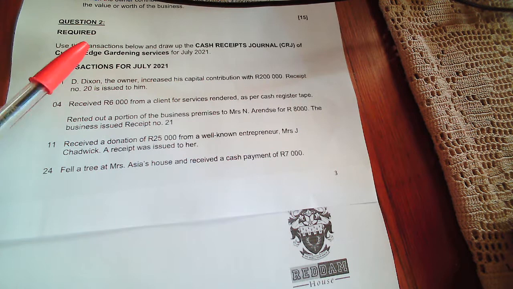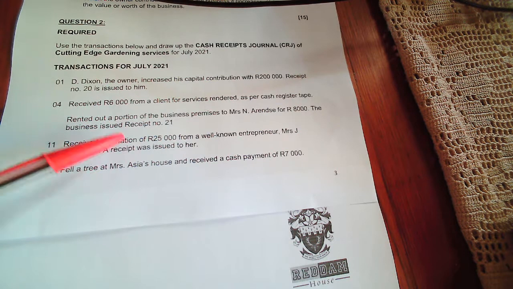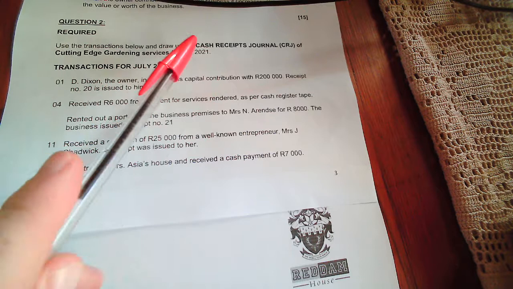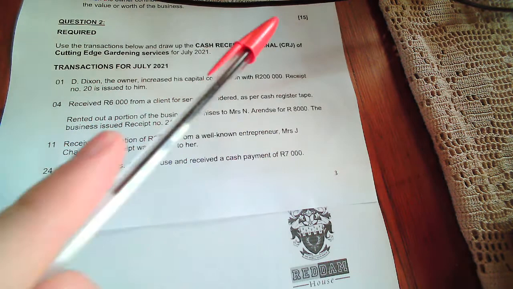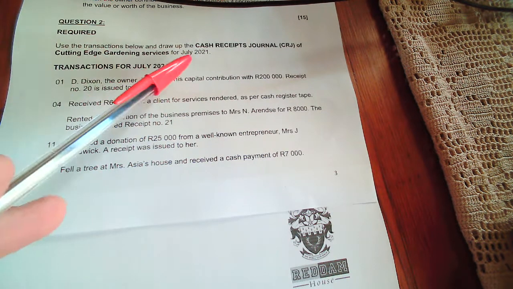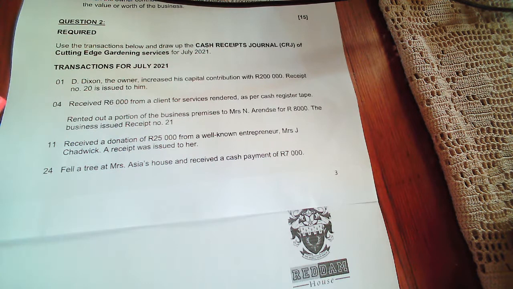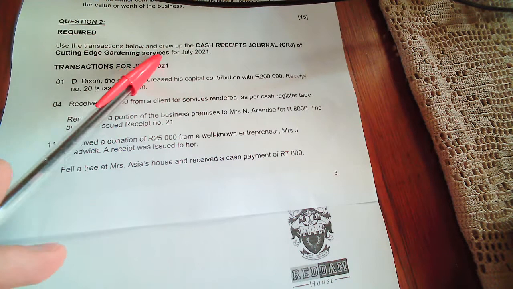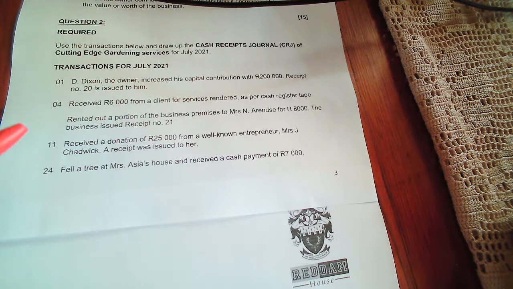Okay, so required, use the transactions below, all of them here, to draw up a cash receipts journal or CRJ of Cutting Edge Gardening Services for July 2021. Okay, so Cutting Edge Gardening Services, as you can see, it's a service business. So we are rendering services, and when we are rendering services, we earn current income.